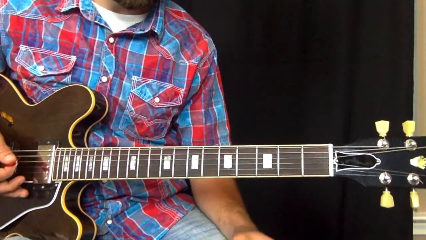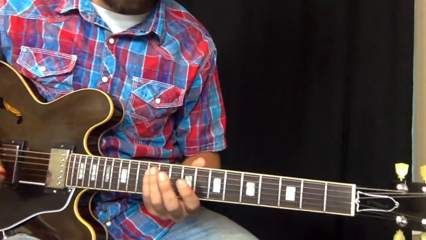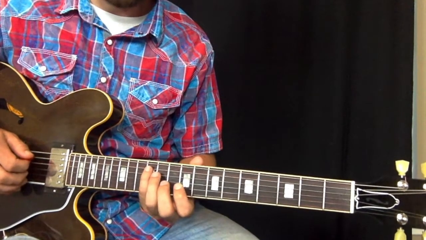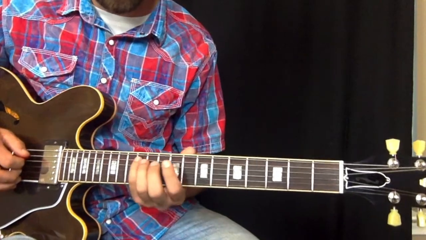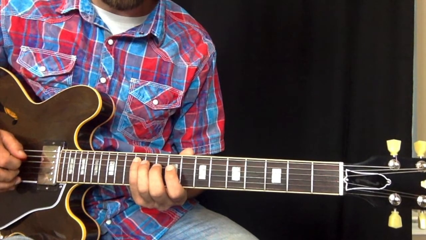Let's move on to the 4th position. Okay, moving on up the neck, this 4th position that you're going to learn today is going to start on the 12th fret of the A string on this A note. Then you're going to go to the D string at the 10th fret.